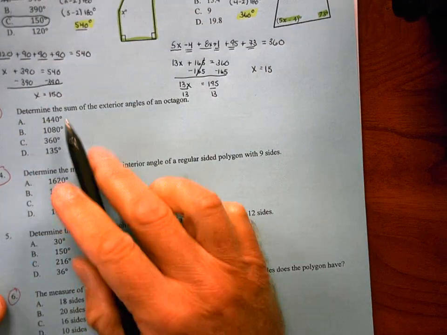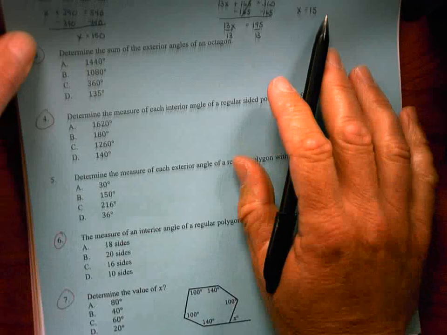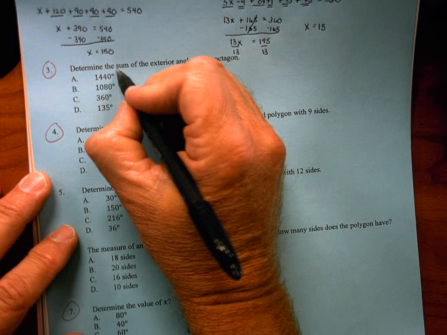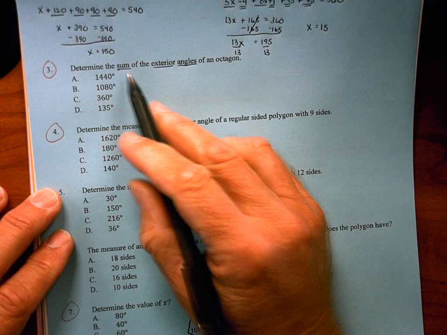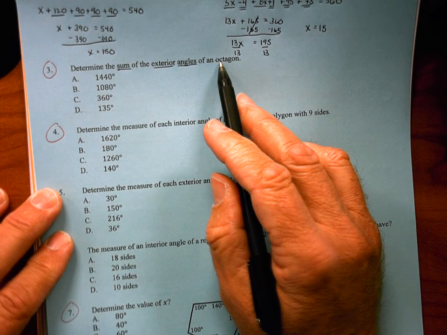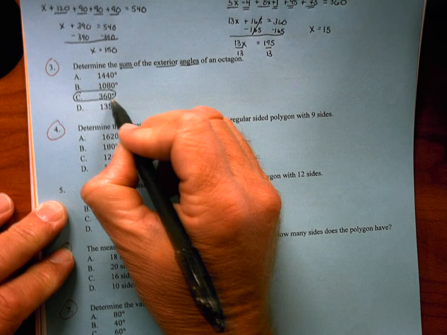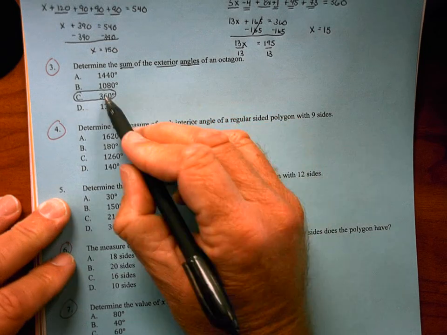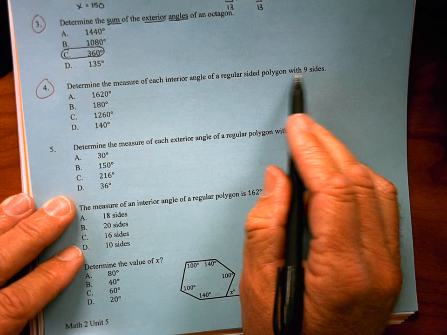Okay, number 3, determine the sum of the exterior angles of an octagon. So really the key in this problem is we're asking for the sum of the exterior angles. Well, it's of an octagon, which means it's an 8-sided shape, but that's irrelevant. The answer to number 3 is C. No matter how many sides the shape has, no matter what the shape is, the sum of the exterior angles is always 360.